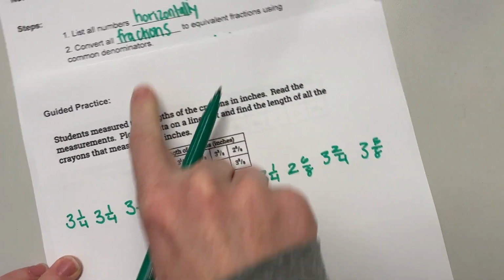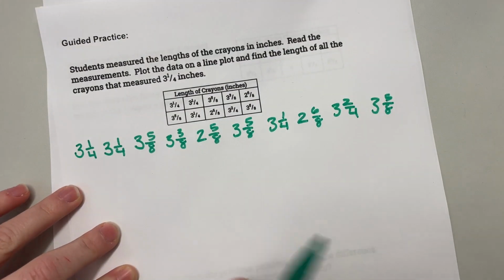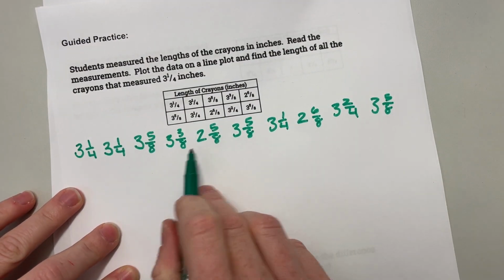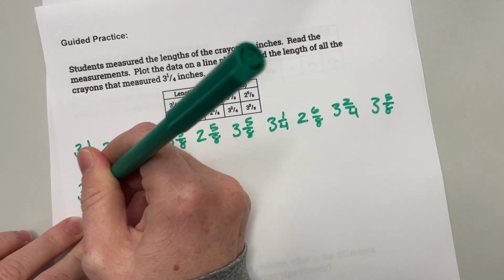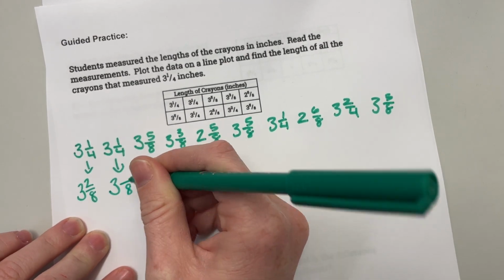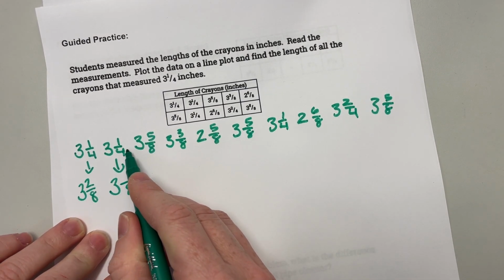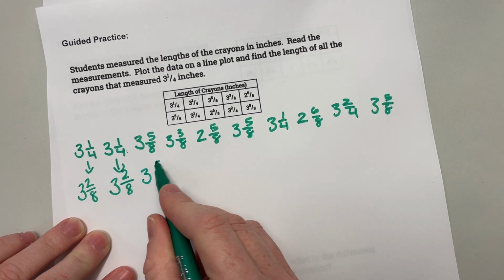So now I need to convert all the fractions to equivalent fractions using common denominators. I always look for the highest. I have eighths, so I'm just going to do 3 and 2/8, because I find whatever the denominator is. I look at 4, I need to get to 8, so I multiply by 2 on the top and the bottom.